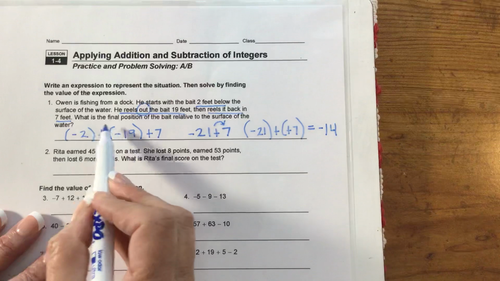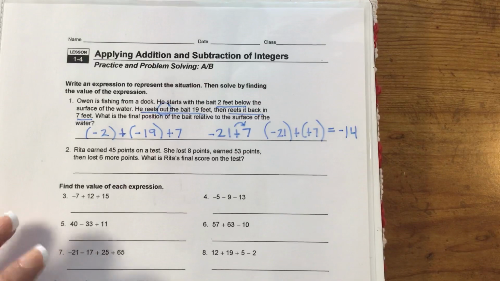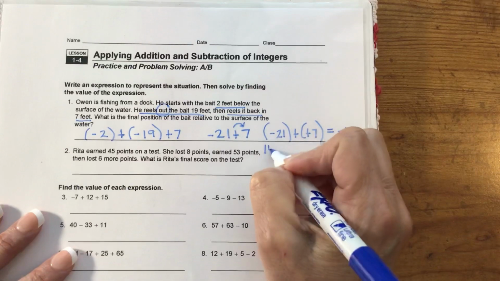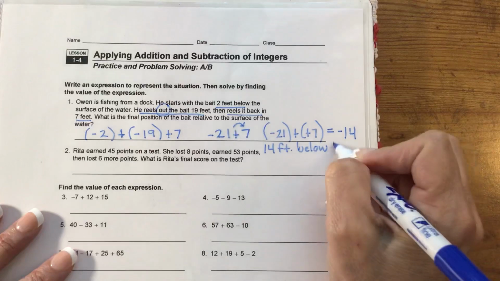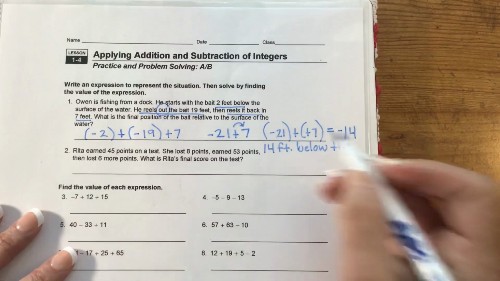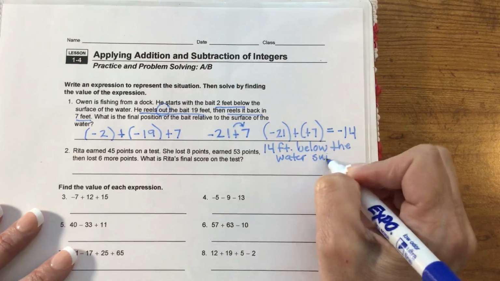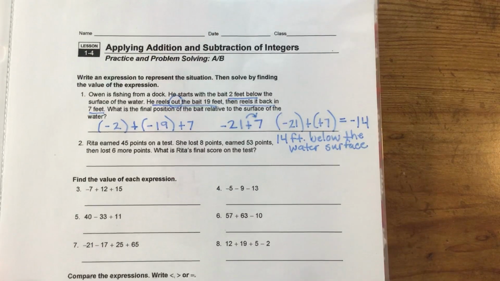So it says, what is the final position of the bait relative to the surface of the water? In other words, where did they end up after he started and then reeled it out more and then reeled it back in? It's 14 feet below the water surface. Okay, so don't just leave it as negative 14. Tell me what that means in terms of the water. So it's 14 feet below because it's a negative 14.